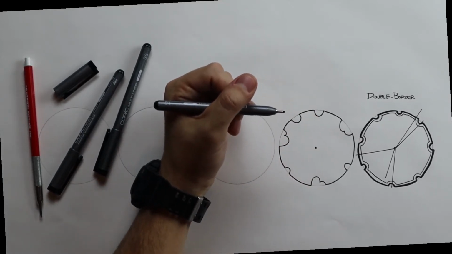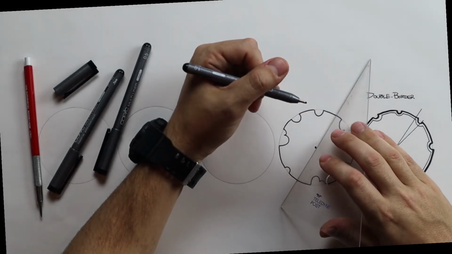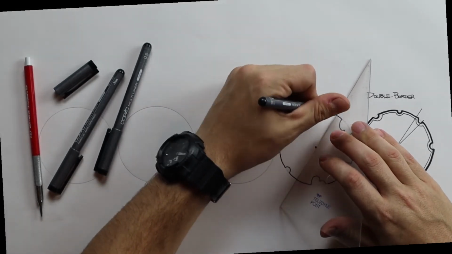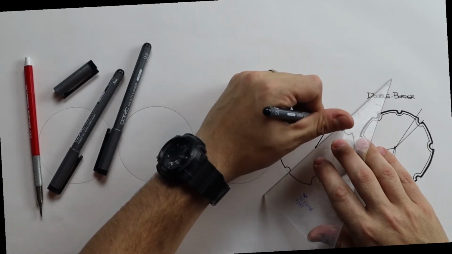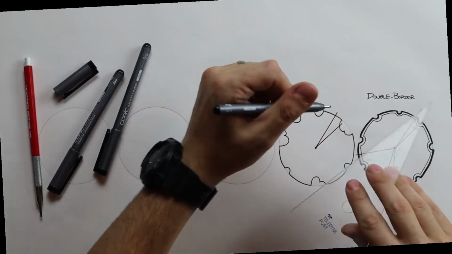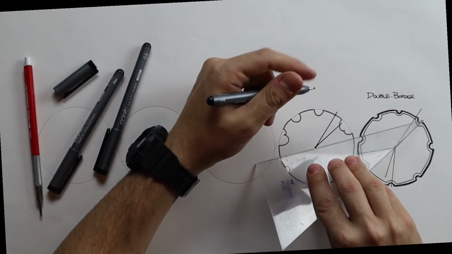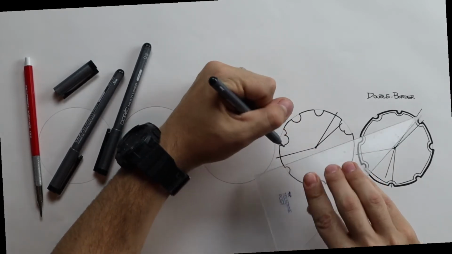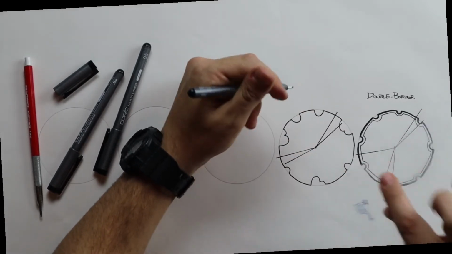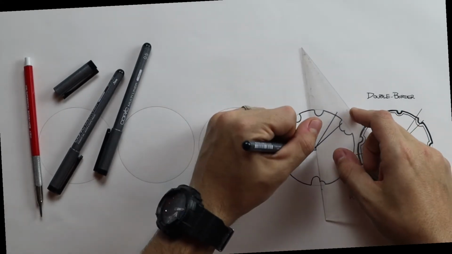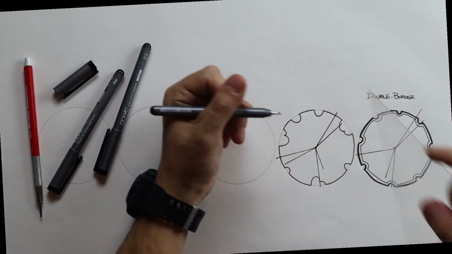And I'm going to come in with my triangle again. I'm just going to make a couple lines for branches. Okay. There we go. I'll just do maybe a couple more. Okay, and just one more here. Okay, and there you go.